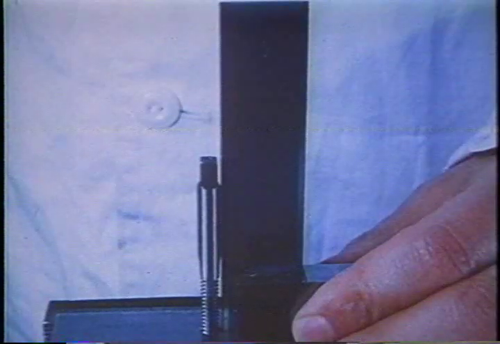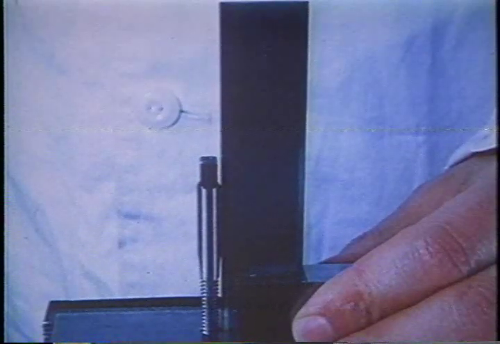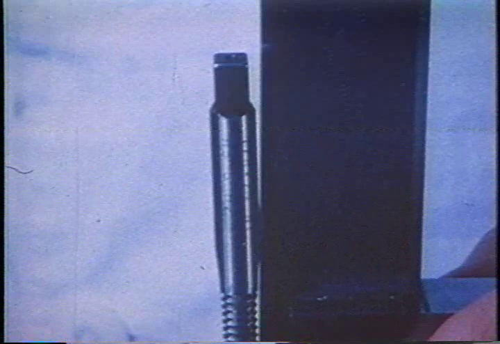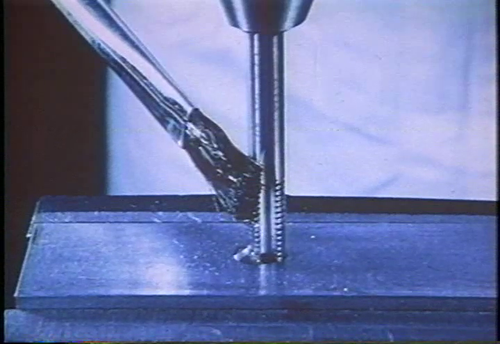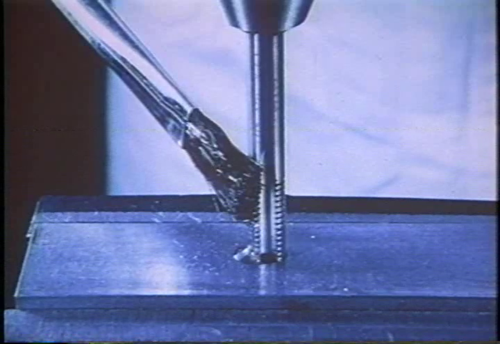When you have 3 full turns completed, use a square to check for squareness. Remove the tap wrench from the tap first. If the tap has not been started squarely, restart the tap by favoring the direction required. After making a full turn this way, check it again. Lubricate the tap occasionally while working. By working the tap back and forth, you clear the chips away and allow oil to penetrate and make cutting easier.